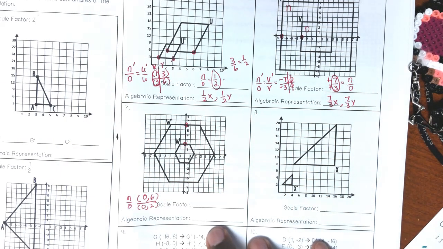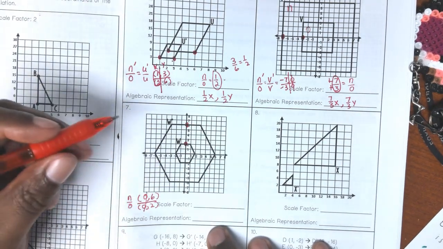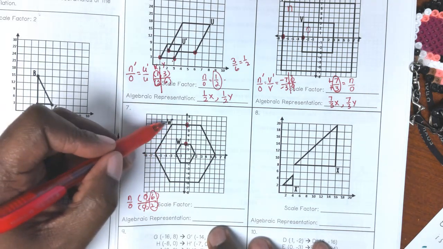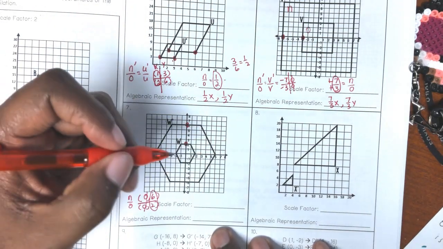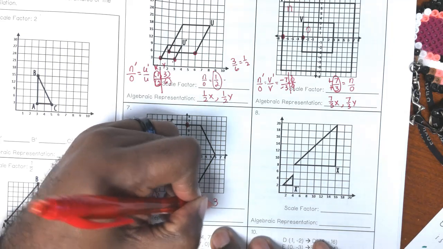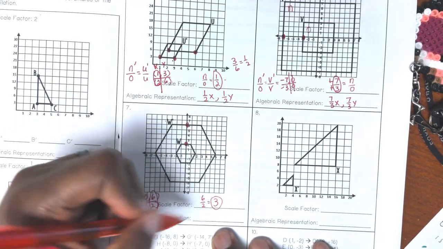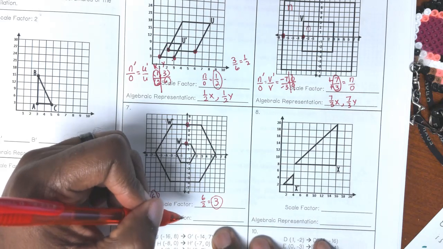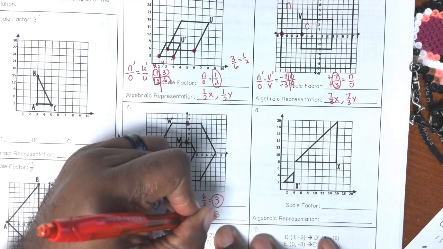I end up liking to use the easiest points possible because I don't have to worry about this over here. Now I can just say, well, what is 6 over 2? That's my new over original. We can clearly see that my new is bigger, so this is checking out. So my enlargement is 6 over 2, and 6 over 2 reduces to 3. My scale factor is 3 reduced. Okay, so once we found that, we put that into our algebraic rule, which is scale factor times x, scale factor times y, and that is now 3x comma 3y.